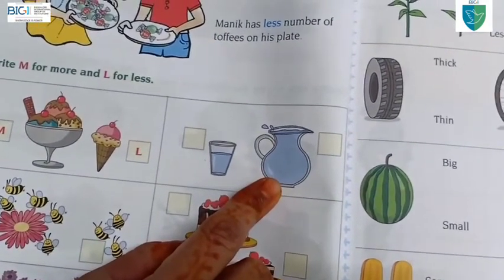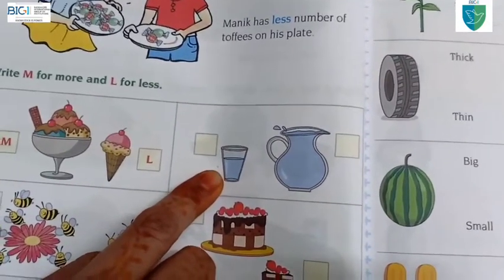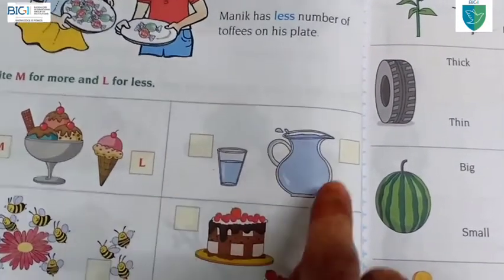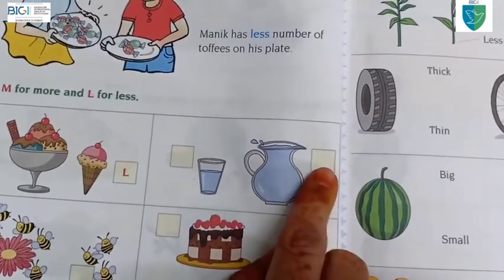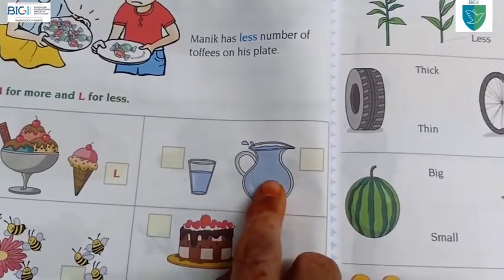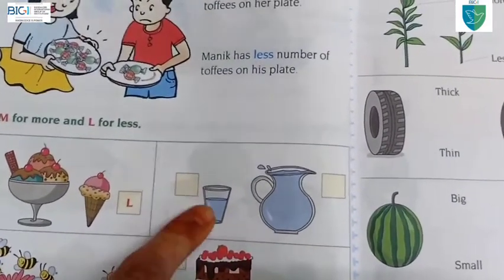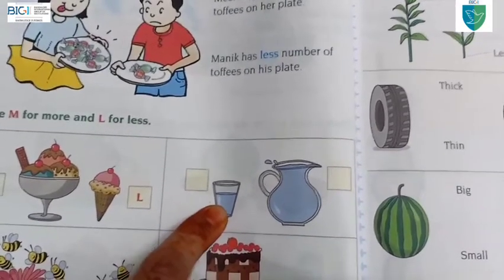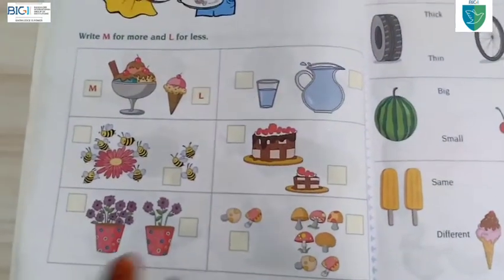It can hold more water, while a glass can hold less water. Now, what do you write if it is more? You have to write M in the box next to the jug and L in the box which is showing less. The rest of the things you have to count and do on your own.